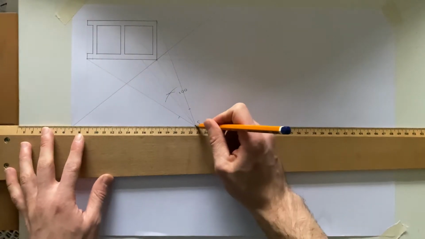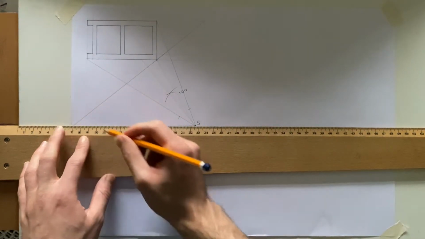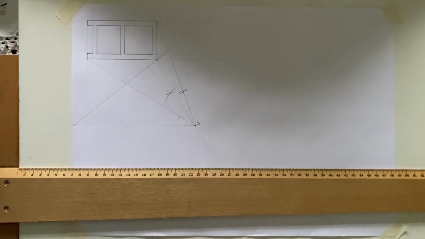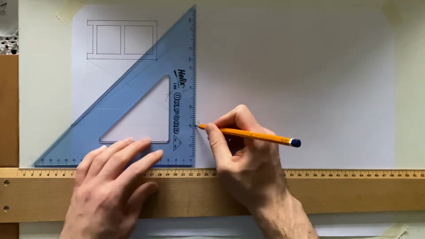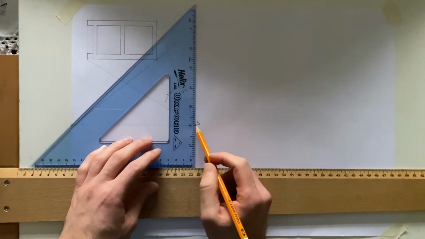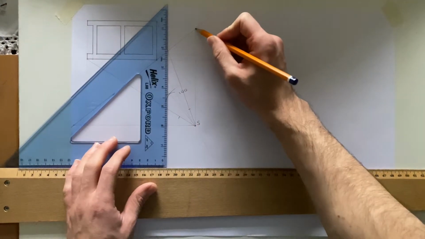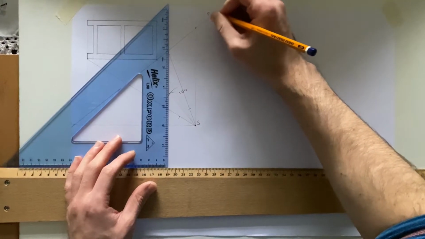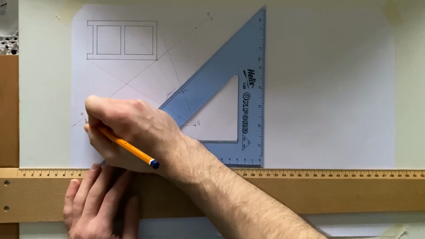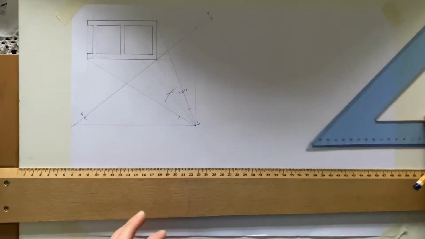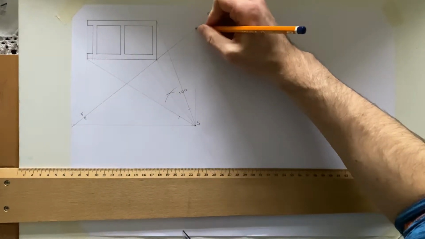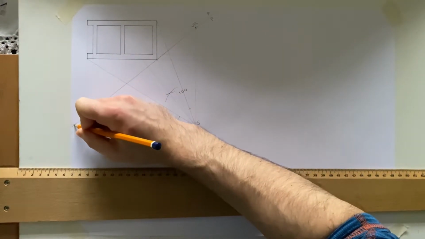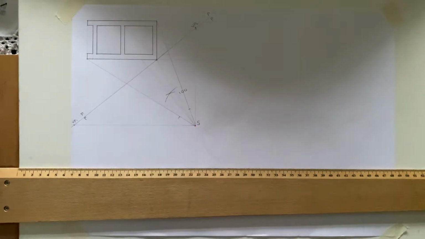So from S, line across, we get this point here, and going parallel to this side here, we get a point here. So I'm going to mark down PP there and there for my picture plane. And then here is where I'm going to have one of my vanishing points, put that as VP2, and put that one down as VP1.